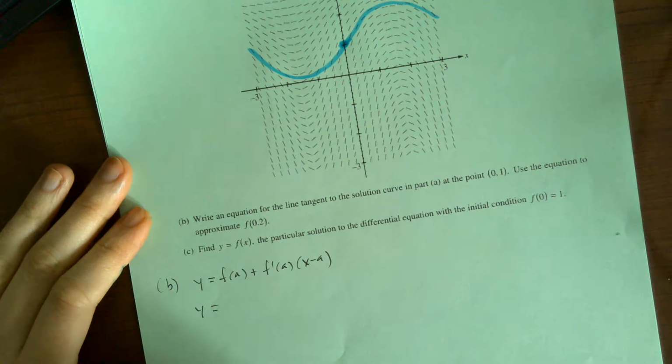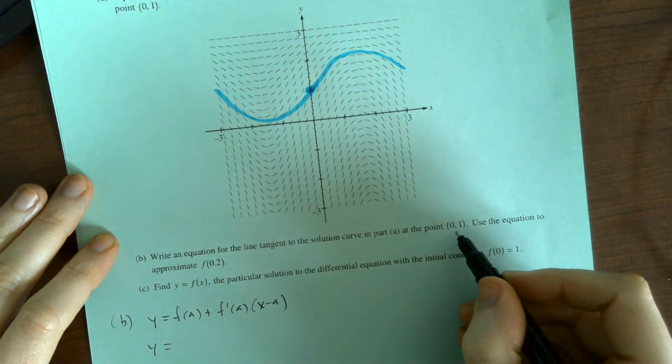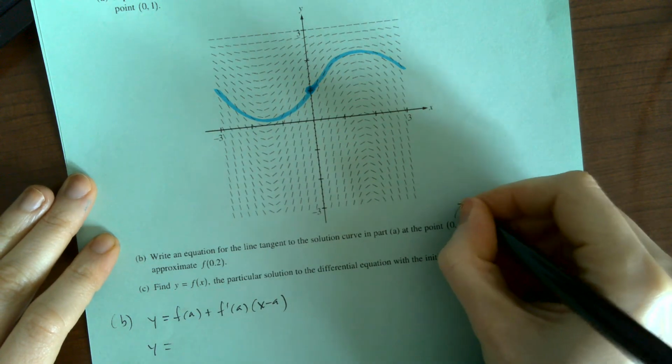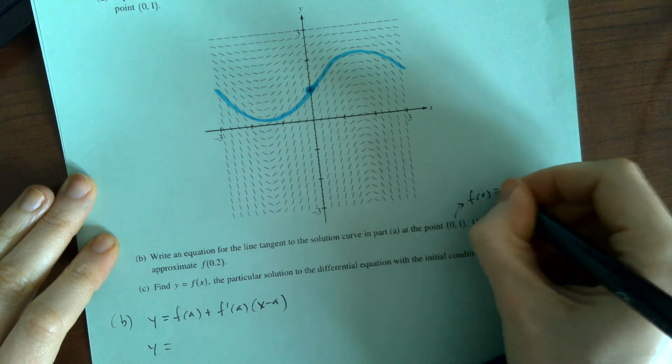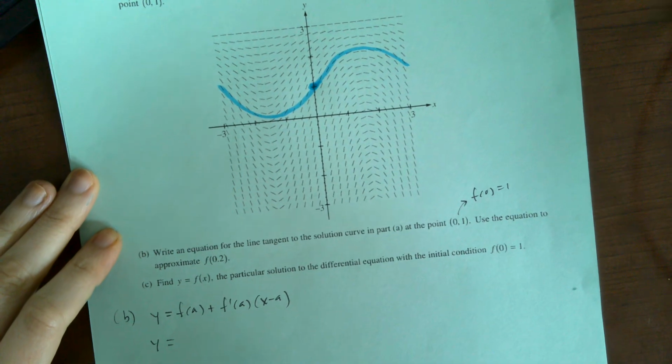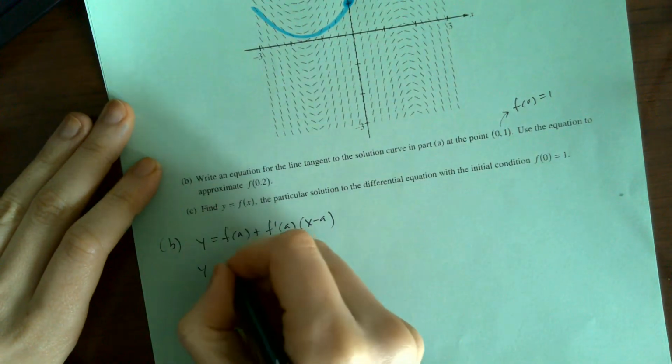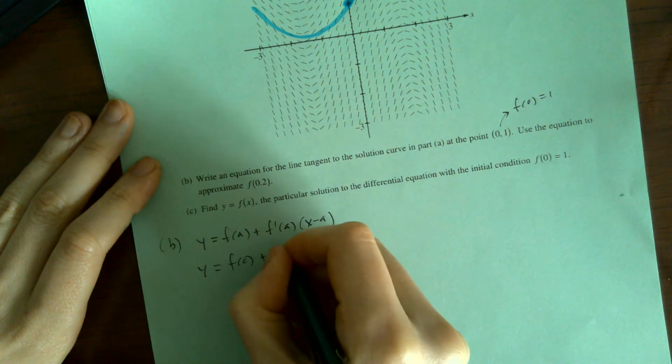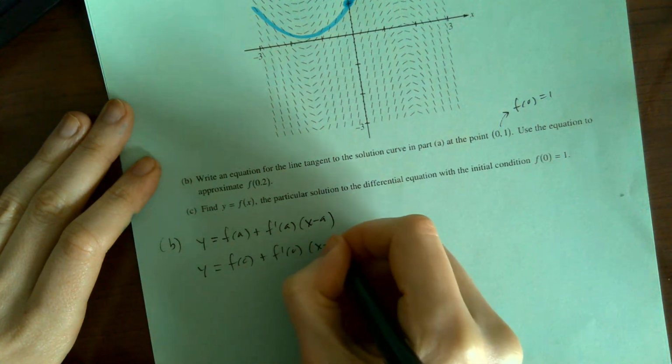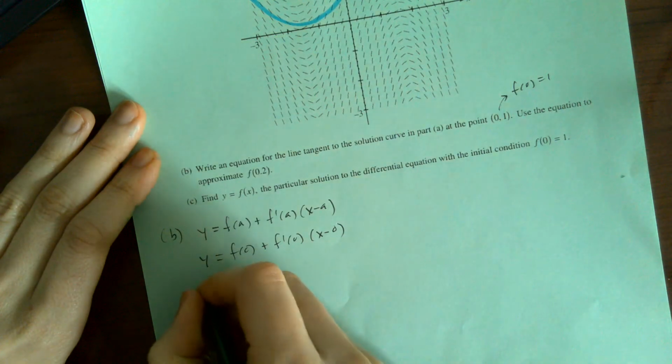In this case, we're doing f of 0. This is telling us here that f of 0 is 1. So f of 0 plus f prime of 0 times x minus 0.